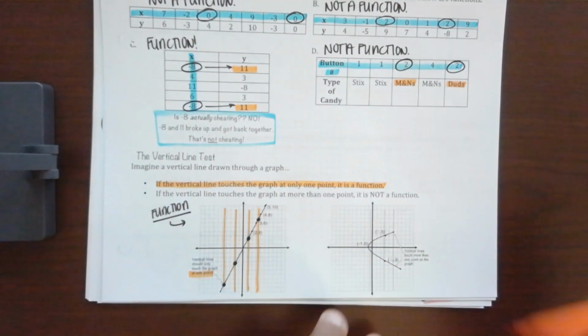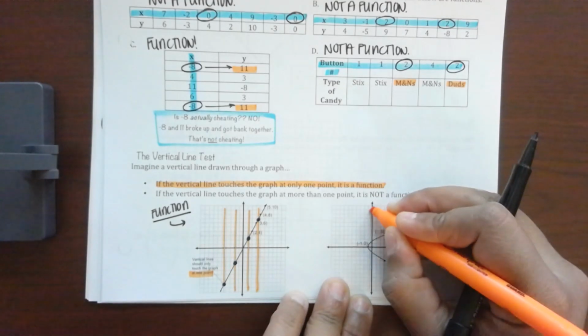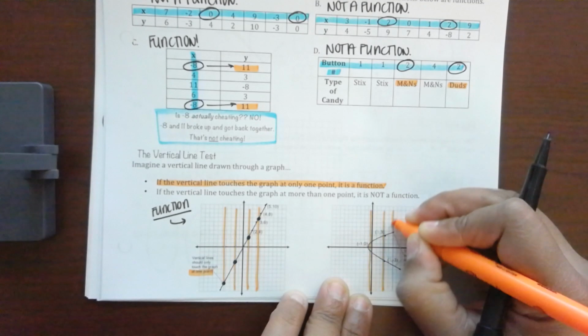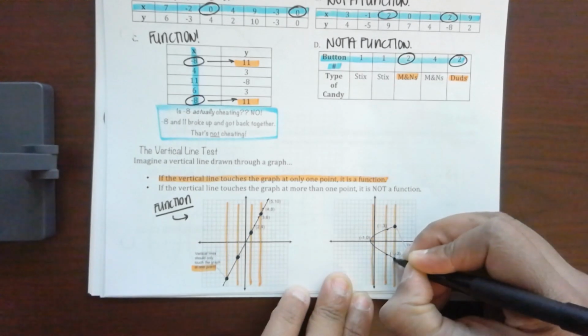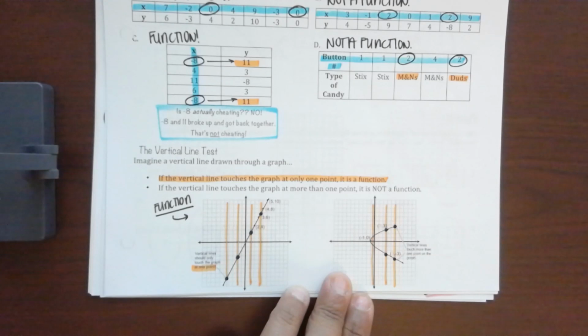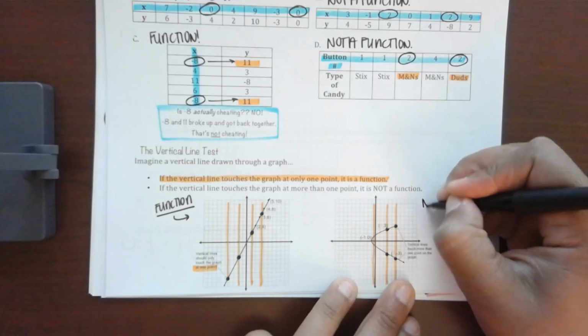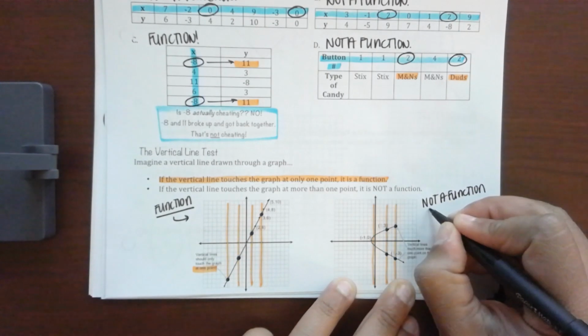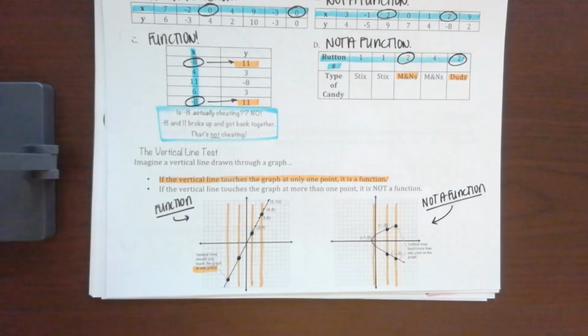But if I looked at this one, at the lines I drew, we can see that it hits more than once in more than one place. But all you need is one example of it doing it. It hit it more than once, which made this not a function. Things we've already seen. Nothing new. Not really.